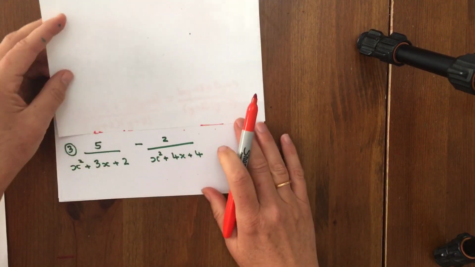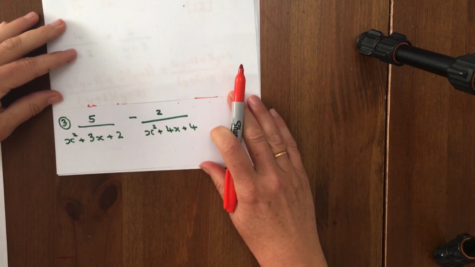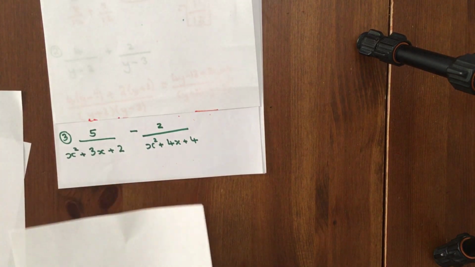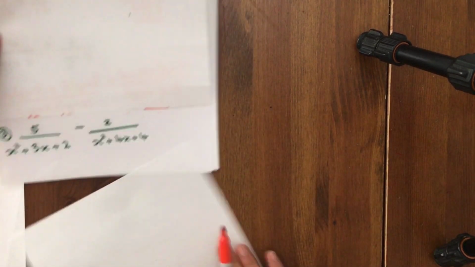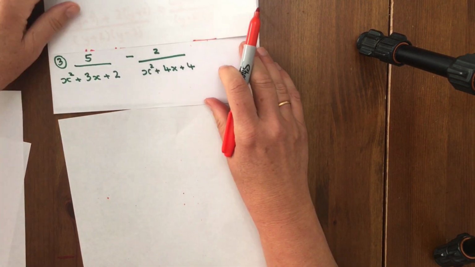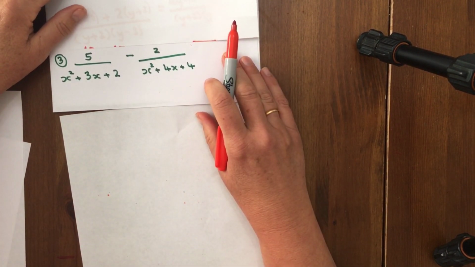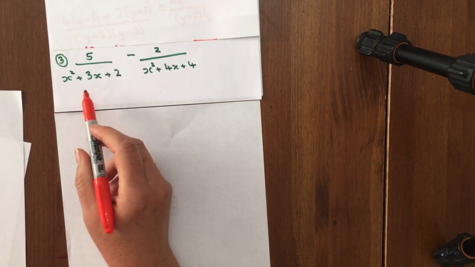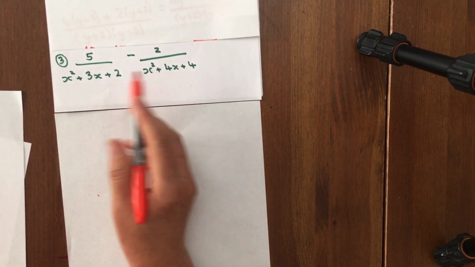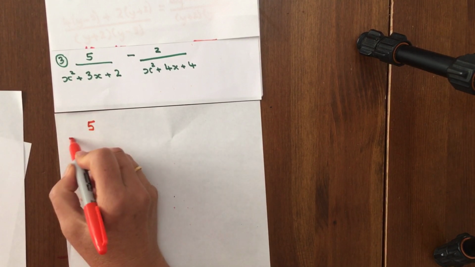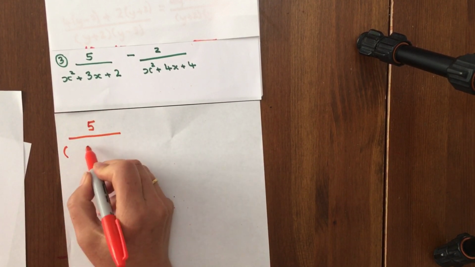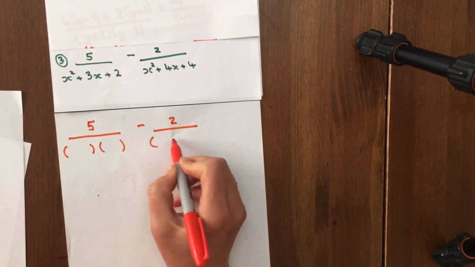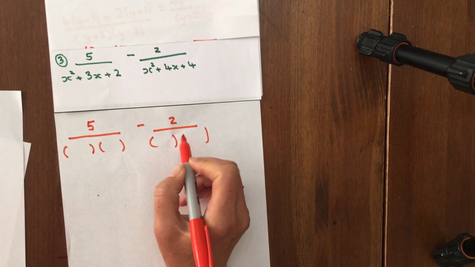Right, the last question. We're going to now look at question 3. And this is subtraction, so exactly the same method as if you were adding. Now, at the moment, this is the most complicated example we've looked at so far. At the moment, I can't see what my factors are here. So what I need to do, first of all, is factorise both of the denominators. And let's hope they do factorise.